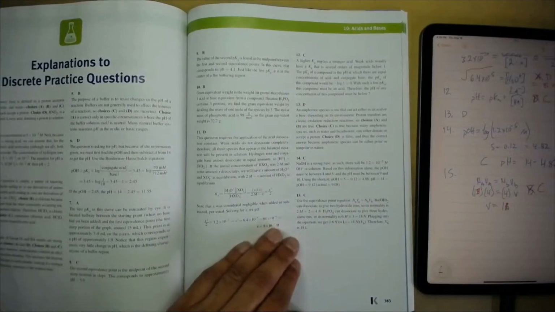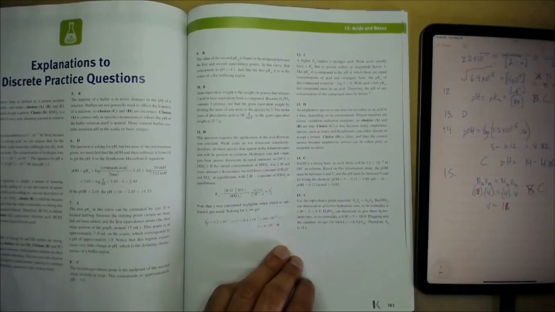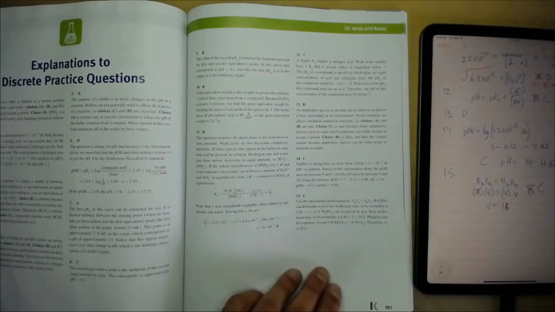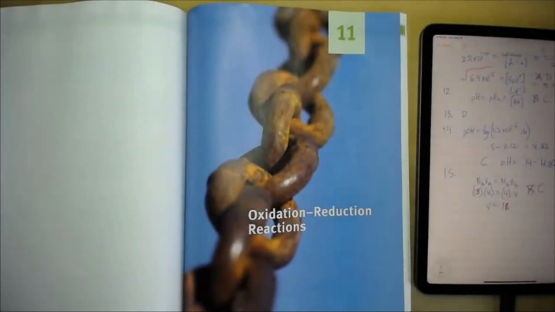All right. Well, there you have it. That's acids and bases. Next time, oxidation reduction reactions.